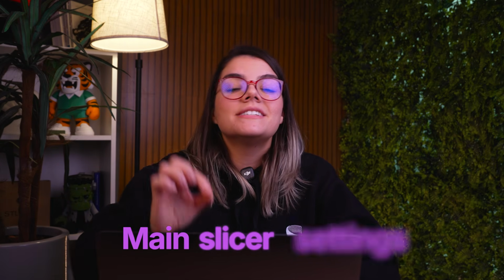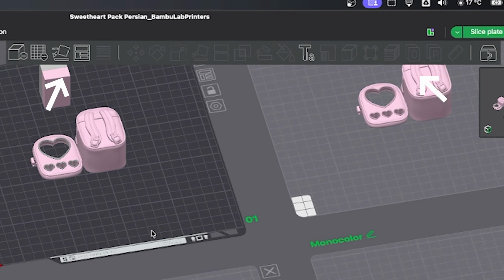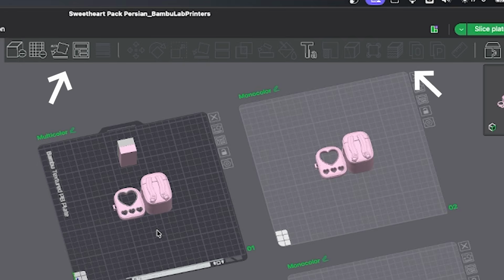Last episode, I showed you the main slicer settings beginners need. But now we are going to talk about something a lot of people see every day and almost never truly understand: the toolbar. You know that row of icons at the top of Bambu Studio and Orca Slicer? To beginners, it looks like a bunch of random buttons. But the truth is, this toolbar is where you can modify the model.